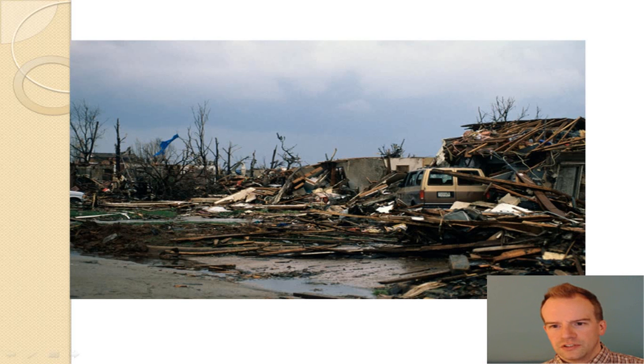Make some observations about this picture. One observation might be that there is one truck. The truck is brown. You might also observe that there is something blue hanging from this tree. You could observe that it's cloudy. These are all great observations. Now, what would an inference be for this?